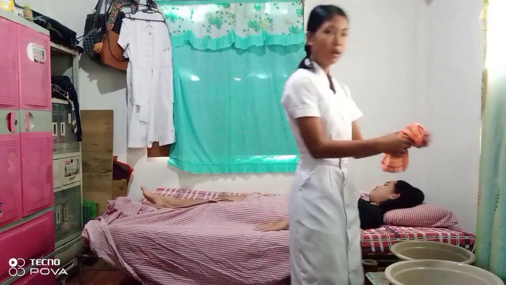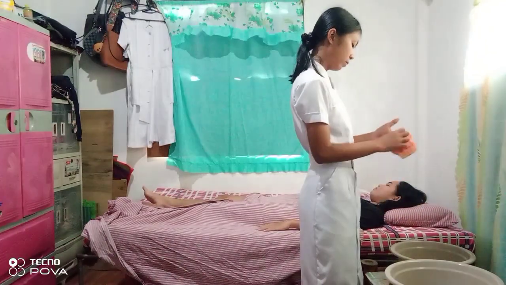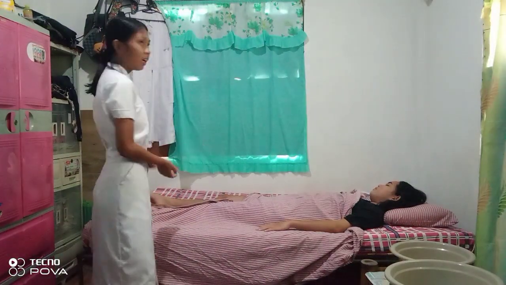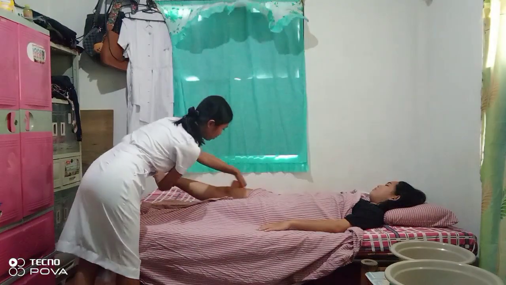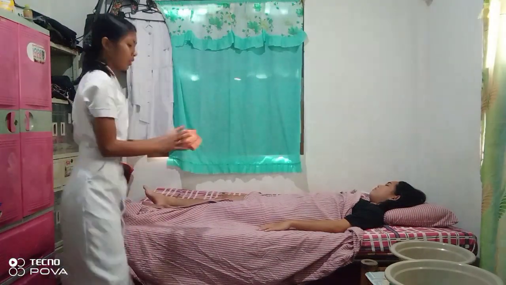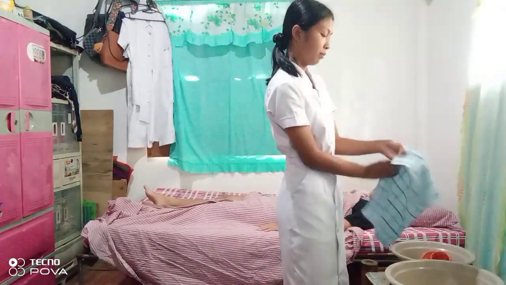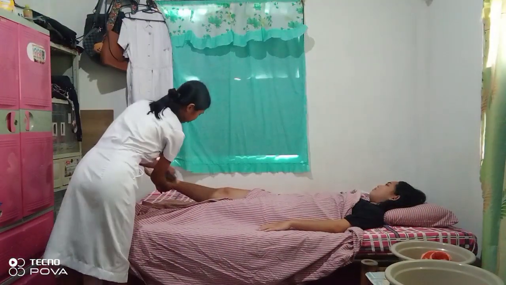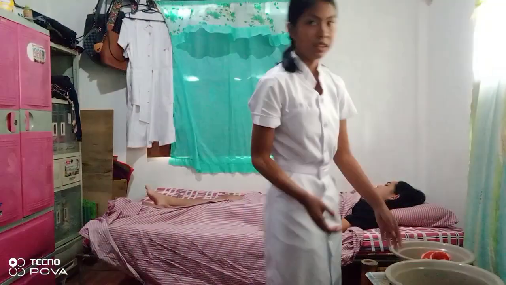So we're going to wash with soap, using a firm long stroke from the ankle to the knees and from the knees to the upper part of the legs. The next is rinse. Then next is dry.